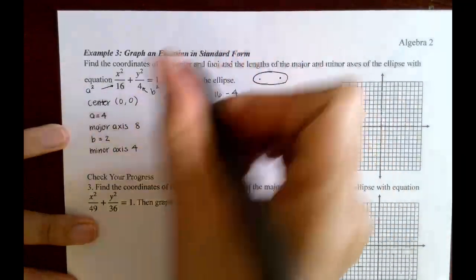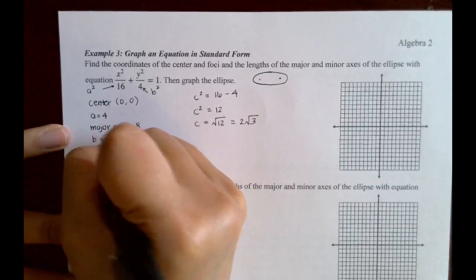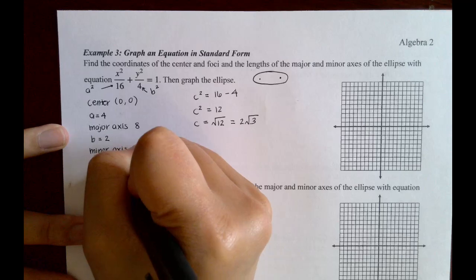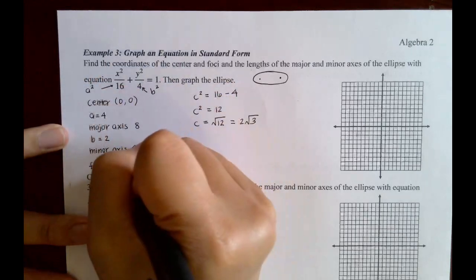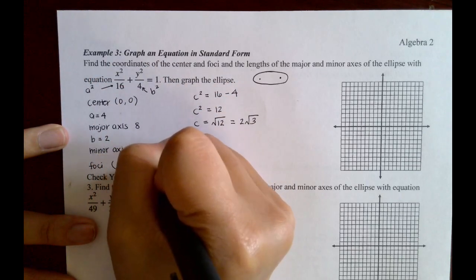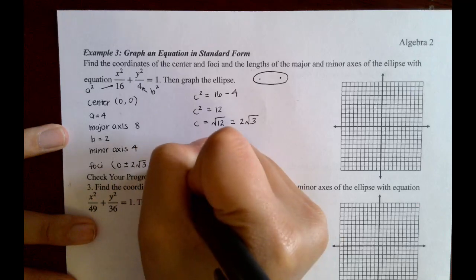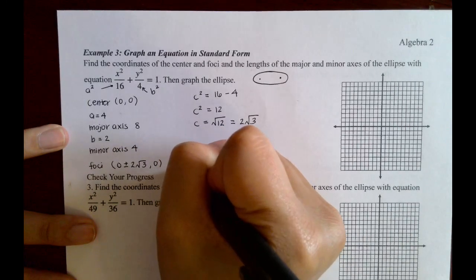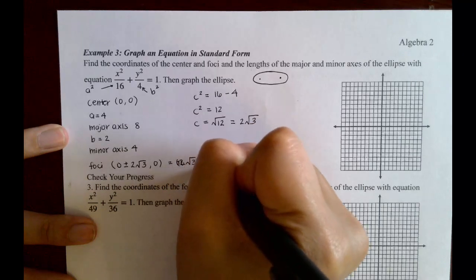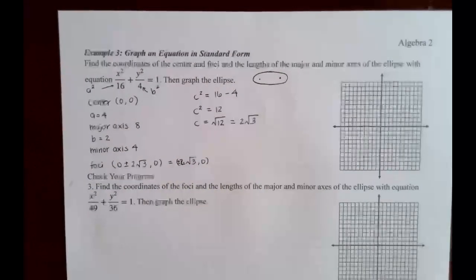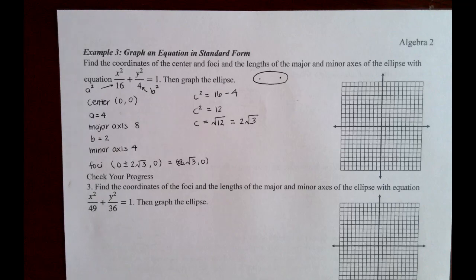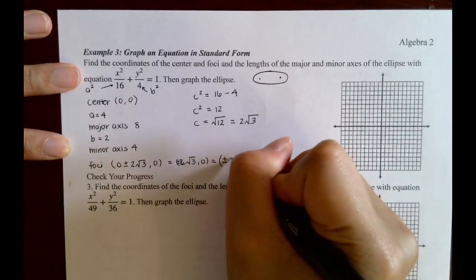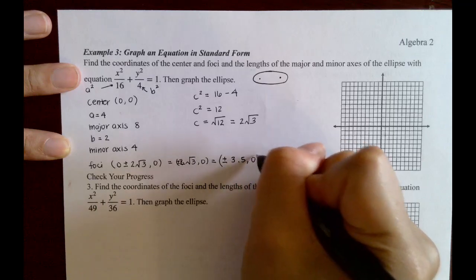So here, my foci then will be plus or minus, doing the x, so here's the 0, plus or minus 2 square root of 3, comma 0, also known as plus or minus 2 square root of 3 over 0. And if you want approximately where that is, so that way it's easier to graph, that will be plus or minus, essentially, 3.5, comma 0. Close enough.